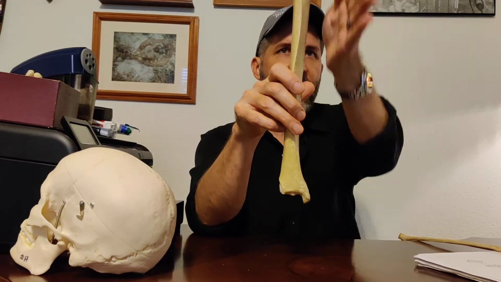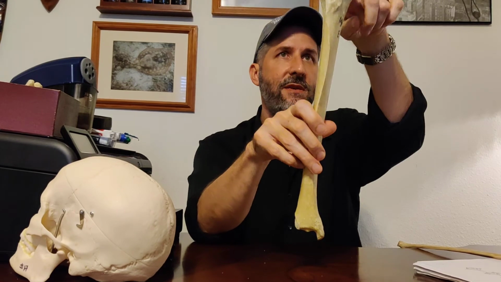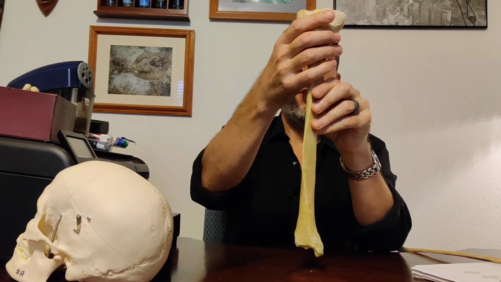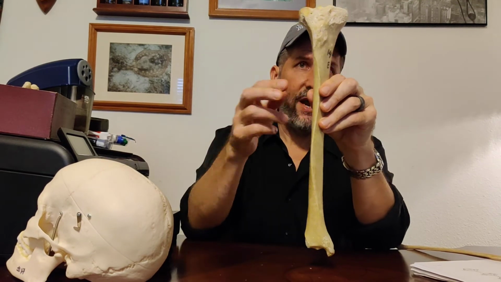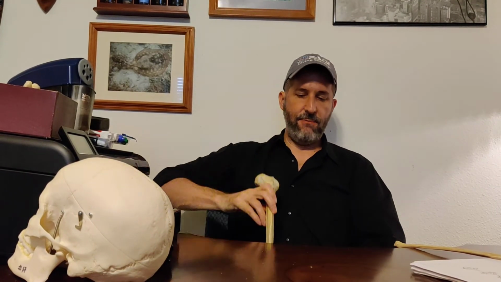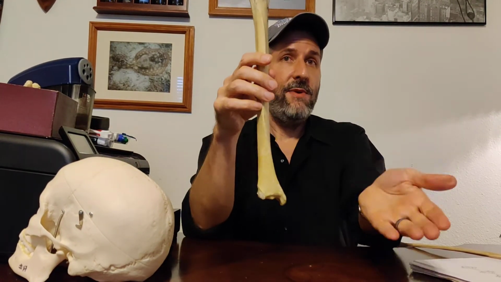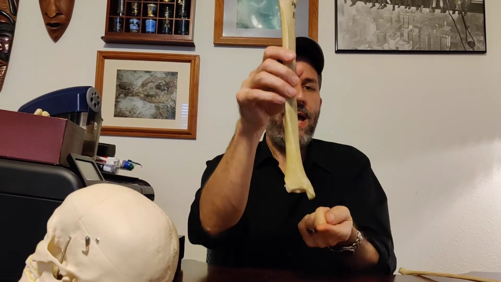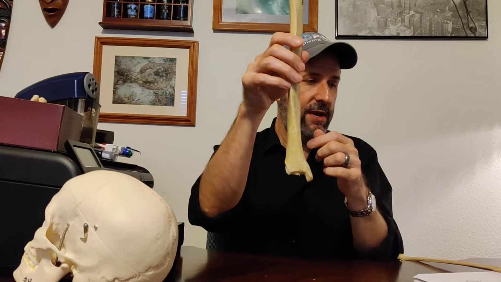Anything on this side now has to be medial. This is the medial condyle, lateral condyle. So you have to know tibia. Is it a left or right? This would be a right, because that would be the inside ball of your ankle. So tibia, left and right. Medial condyle, lateral condyle, medial malleolus. That's what you've got to know.